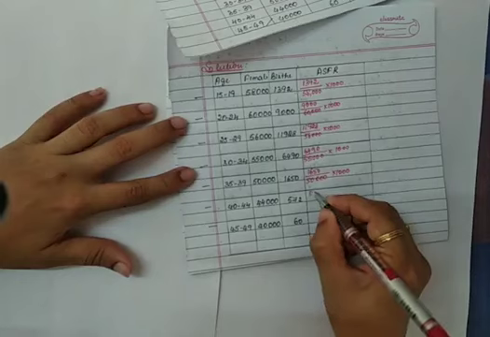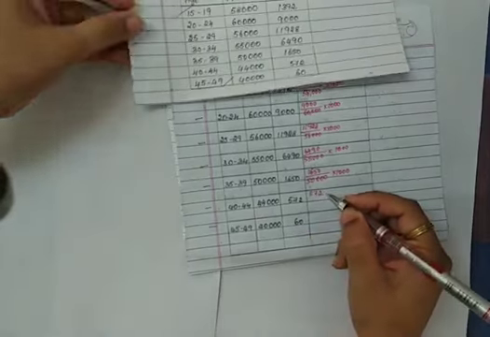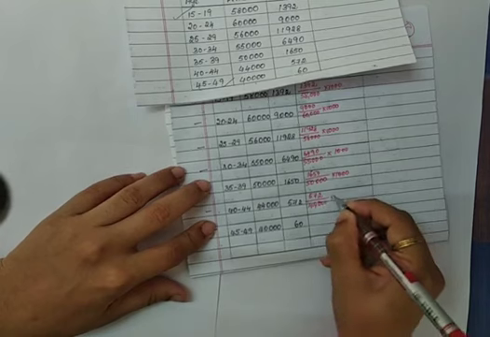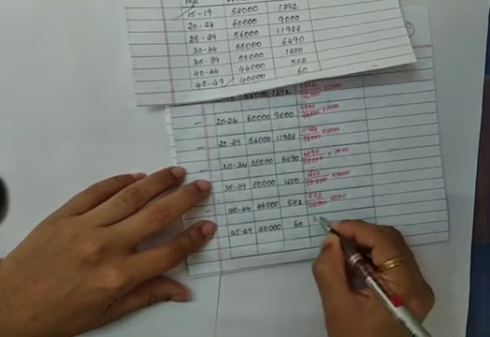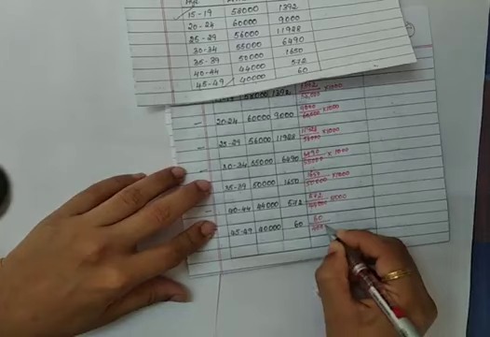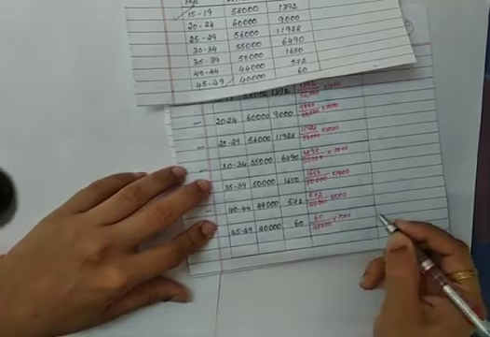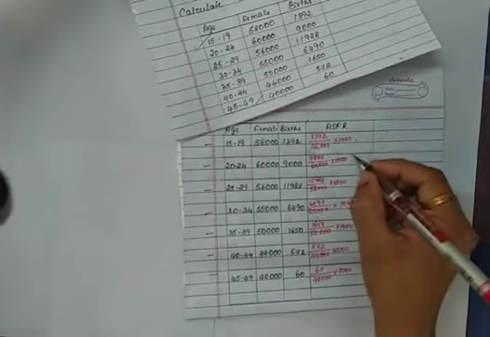Next, 572 divided by 44,000 into 1,000. 60 divided by 40,000 into 1,000.